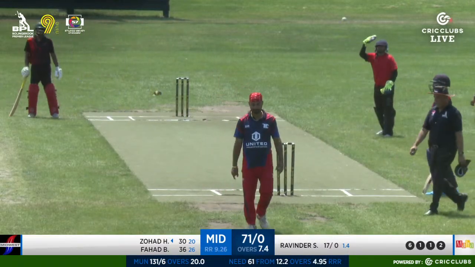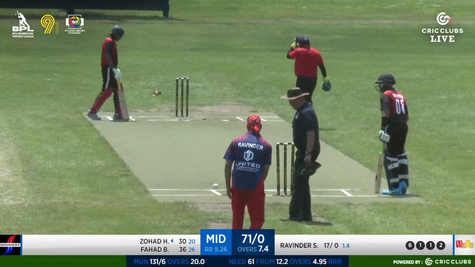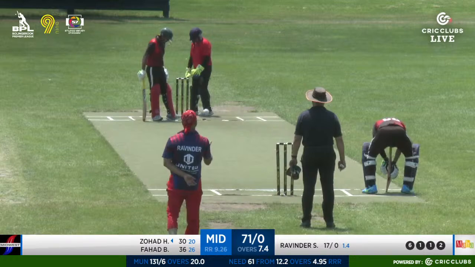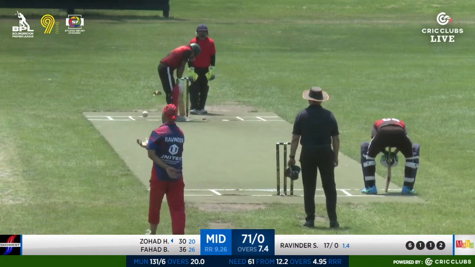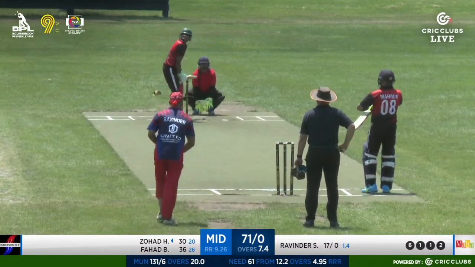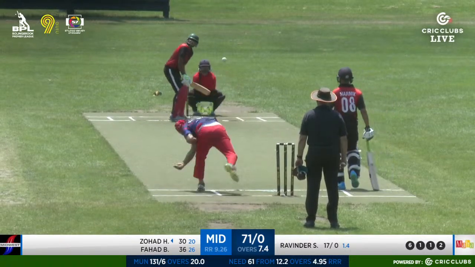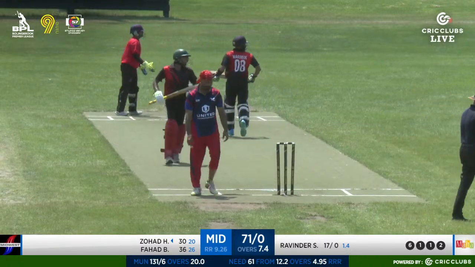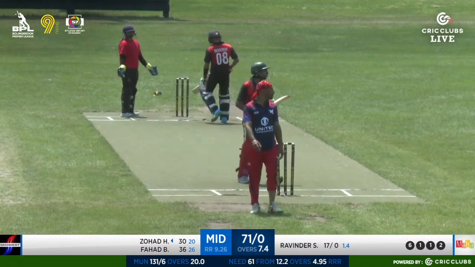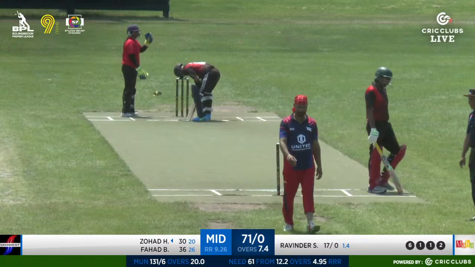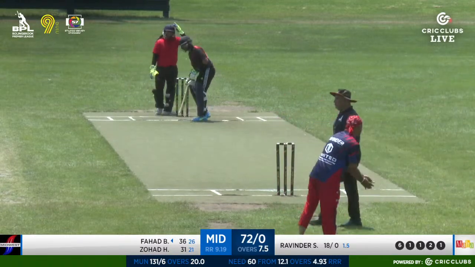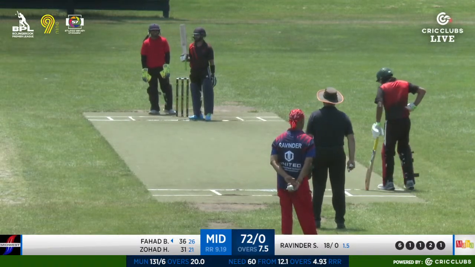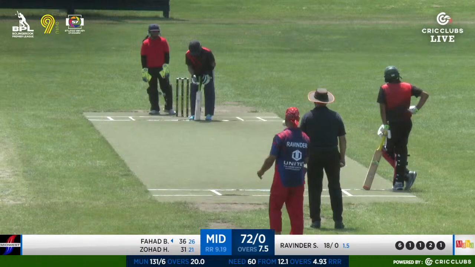So again, 10 runs so far off the over, and I'll sound a little bit like a broken record at this stage, but it doesn't look like it's being done with too much energy expended on the part of the Midwest batsman. Another easy single out to the covers. So Had's moved into the 30s, joining Fahad. Sharing the scoring, sharing the strike.